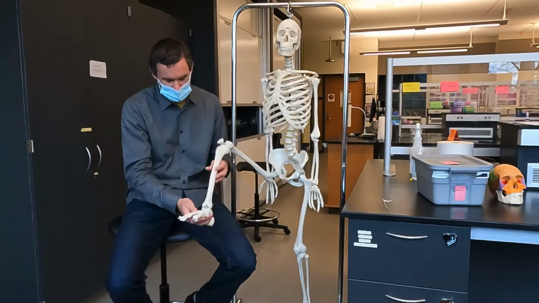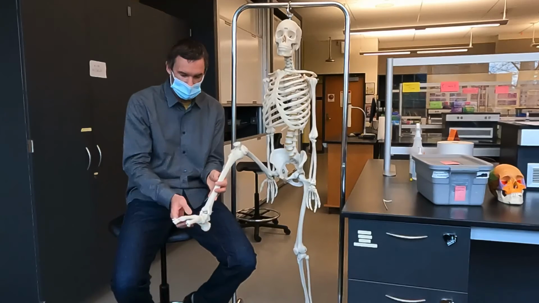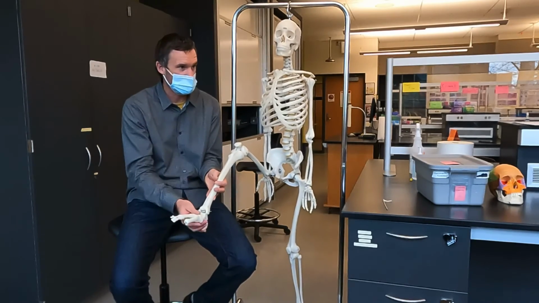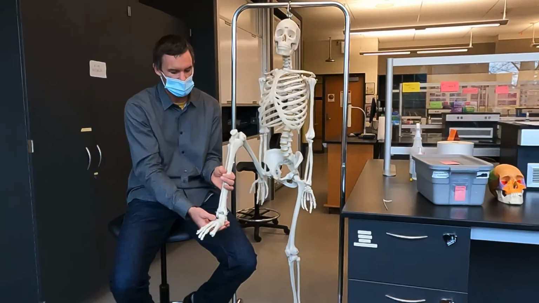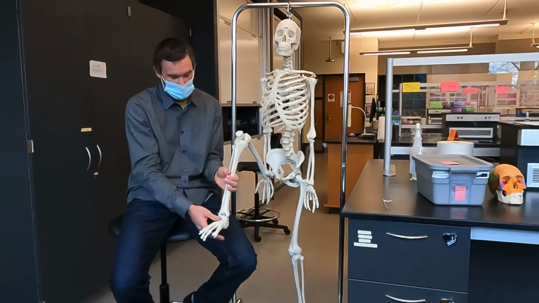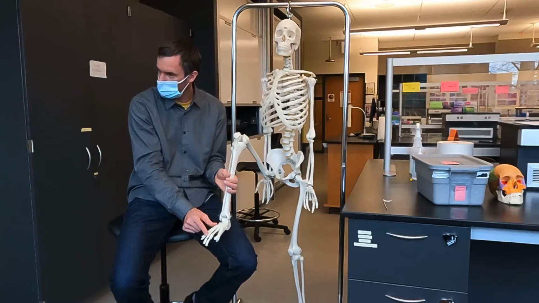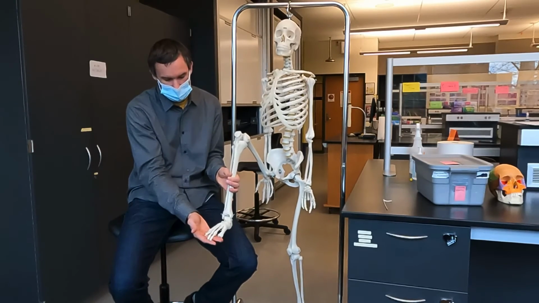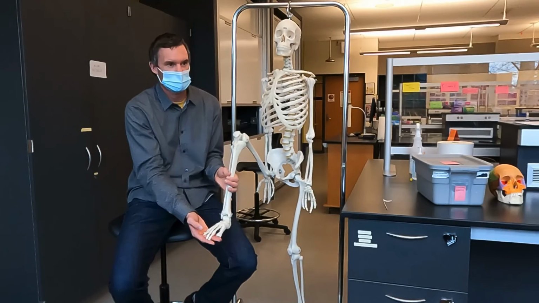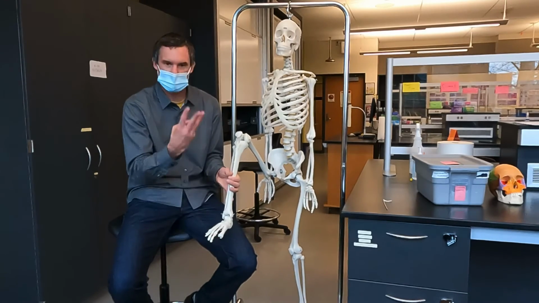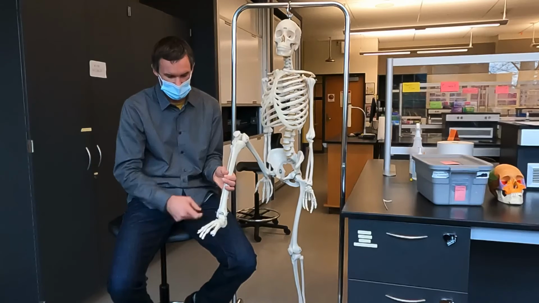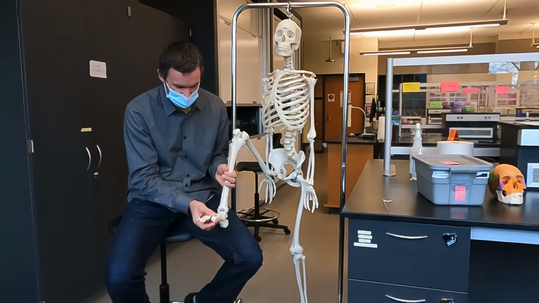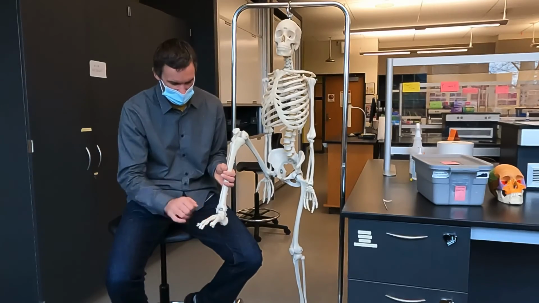Okay. Then both of those articulate with the bones of the ankle, which all have special names, but collectively they're called the tarsals. Then you have the bones of the foot, which are called the metatarsals. Then you have the bones of the toe, which are the phalanges. And guess what? Every toe has 3 phalanges except the big toe. And this guy's actually had his big toe severed, unfortunately, but there would be two bones there.